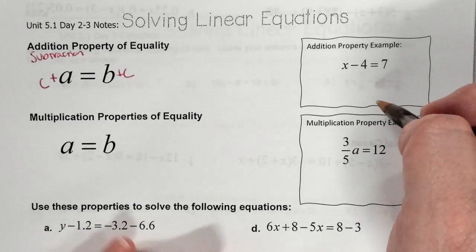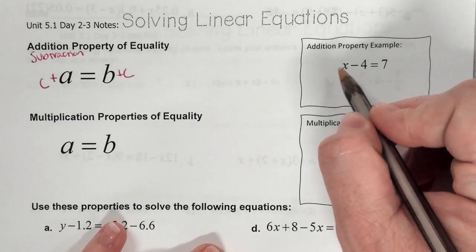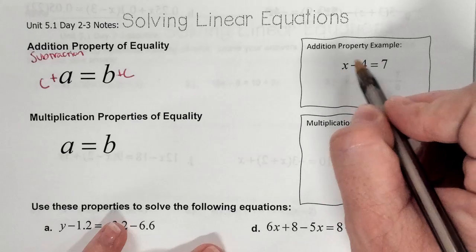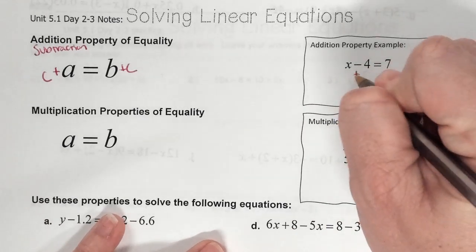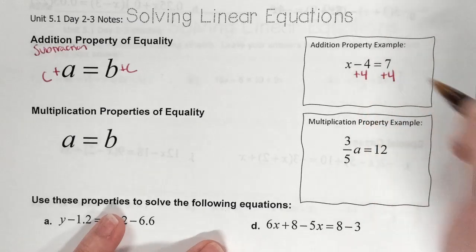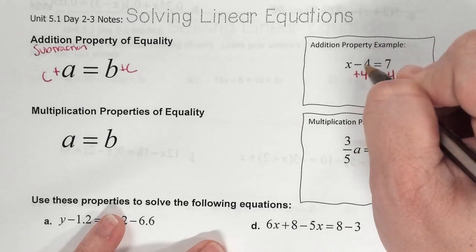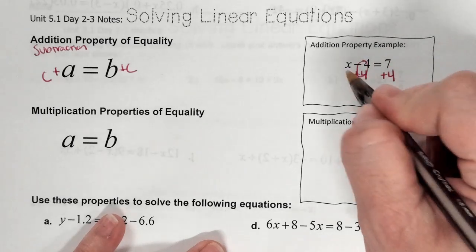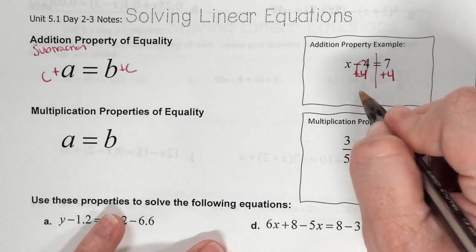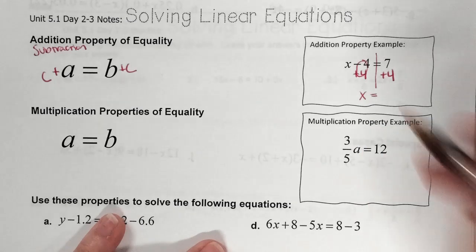Plus X? Not plus X. We don't want to move the X because there's only one X and it's already alone. Oh, plus 4. I want to get rid of this minus 4. How do I get rid of minus 4? Plus 4. Okay, so negative 4 plus 4 equals what? 0. And what am I left with on the left side? X equals, you were right, 11.